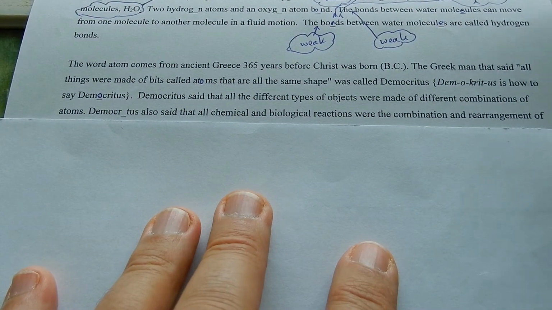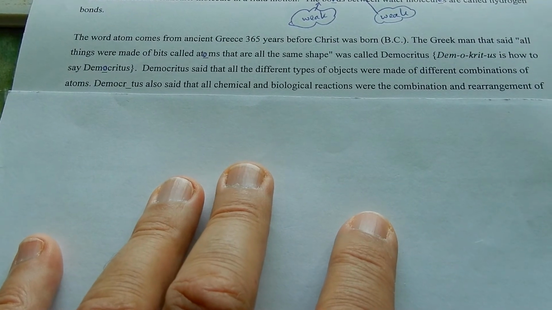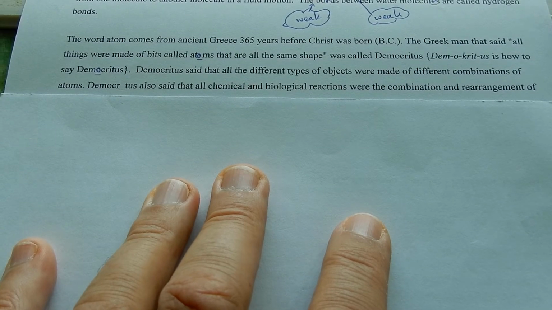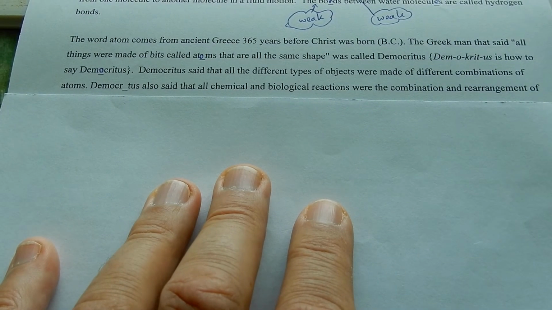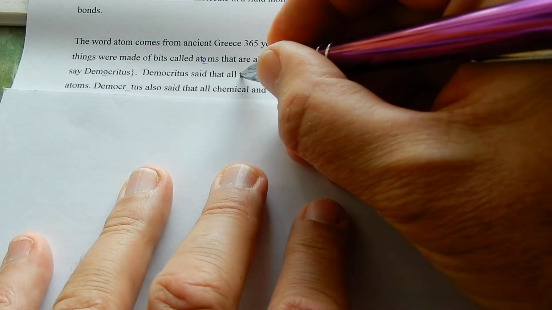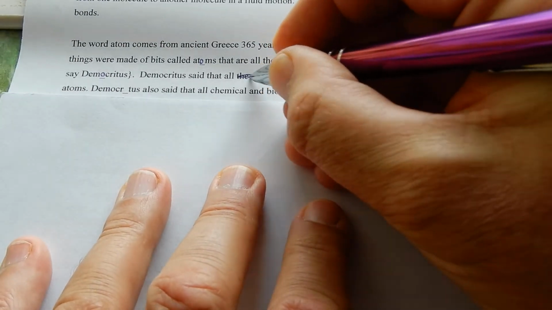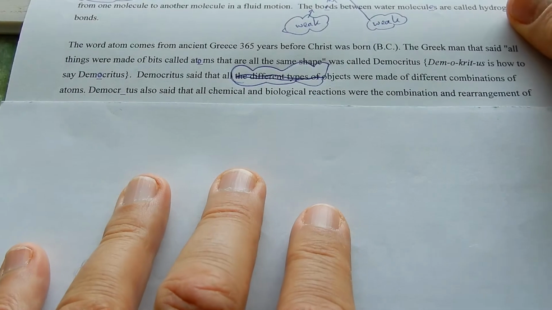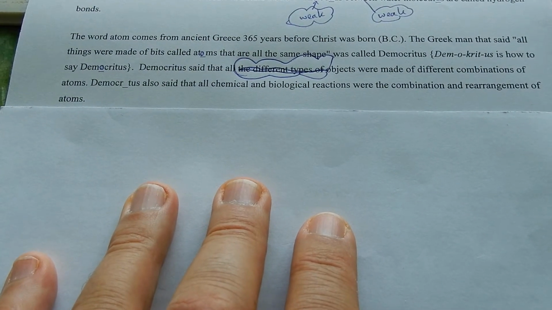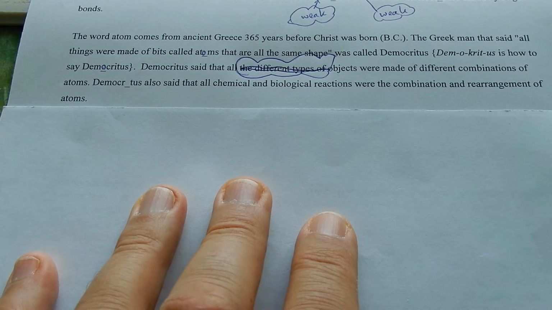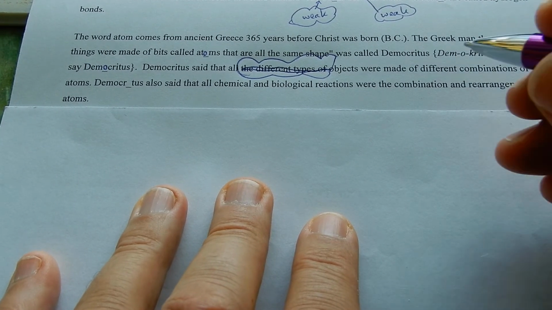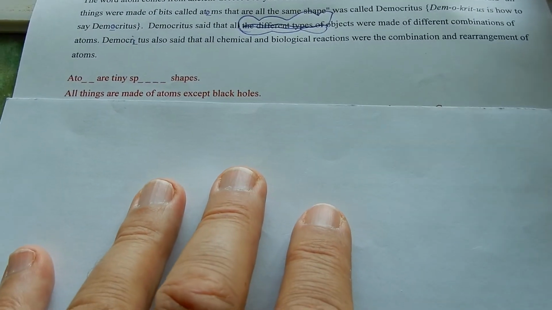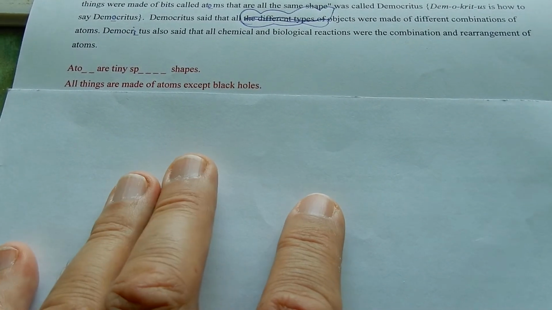Democritus said that all the different types of objects were made of different combinations of atoms. Democritus also said that all chemical and biological reactions were the combination and rearrangement of atoms. He was quite clever. He had no proof for it though, it was just things that he wrote down and guessed.